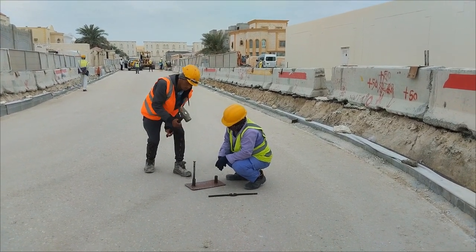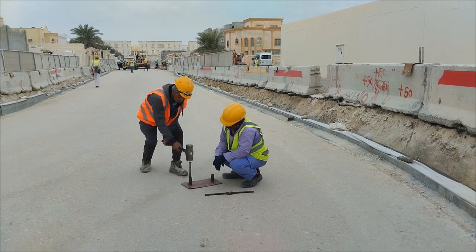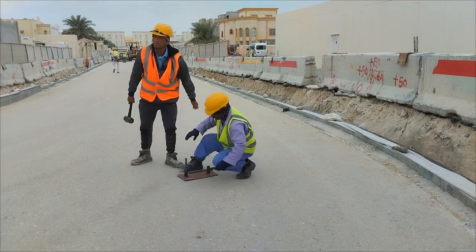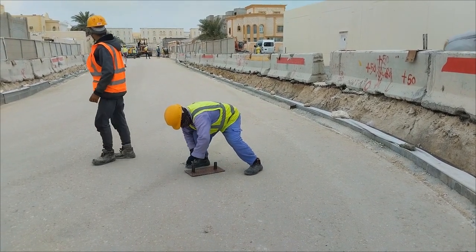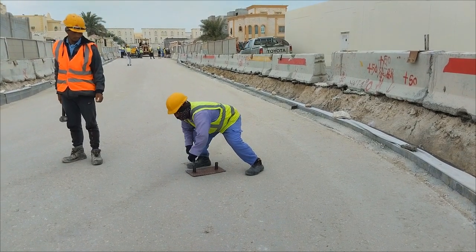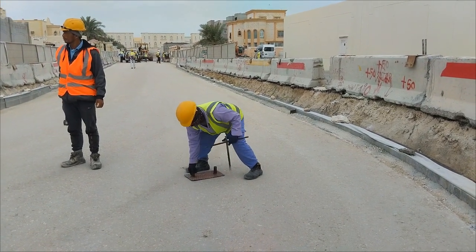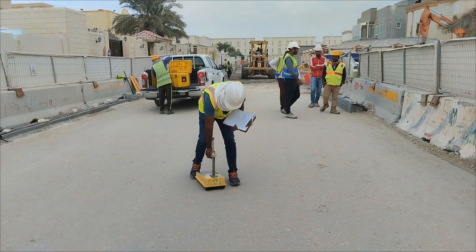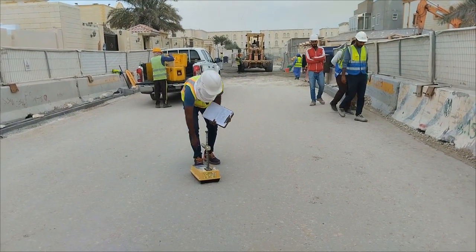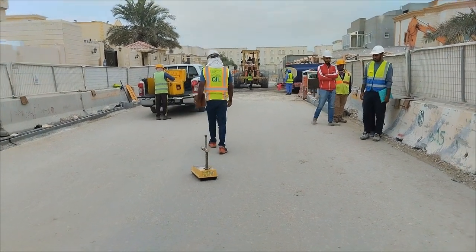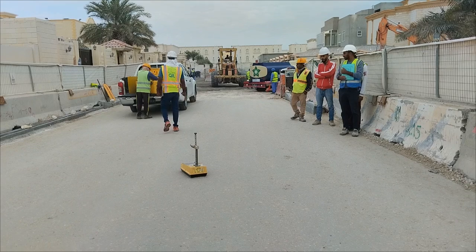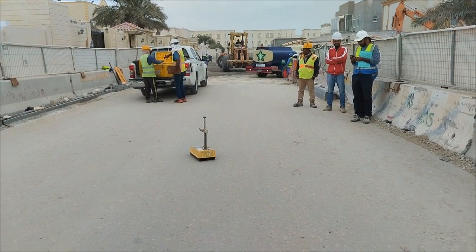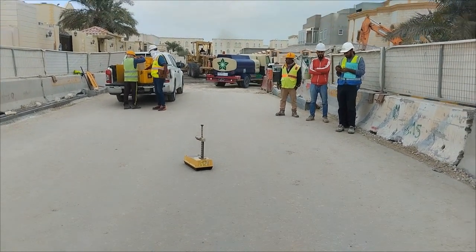If all the tests are complied and 100% compaction is achieved, then they will give us a green signal and we will proceed for the next activities. The required testing is Evenness and CBR, because for the first layer we do only the compaction test, but for the final subgrade top and road base top layer, all the tests will be complied: the compaction test, Evenness test, and CBR.